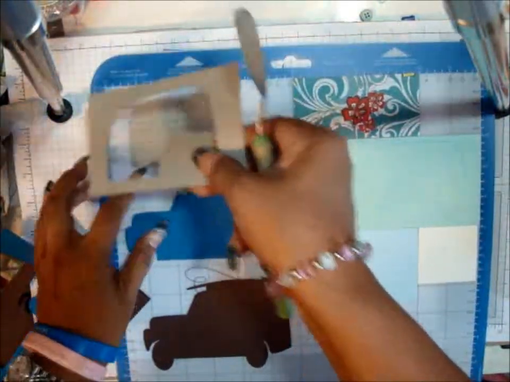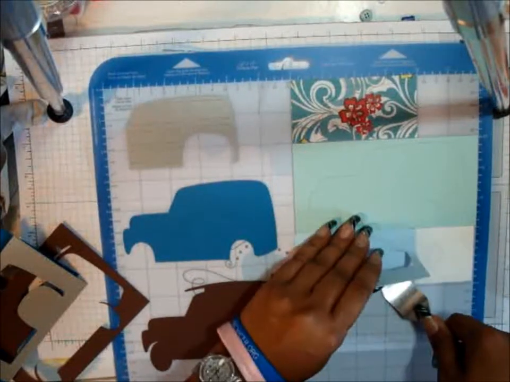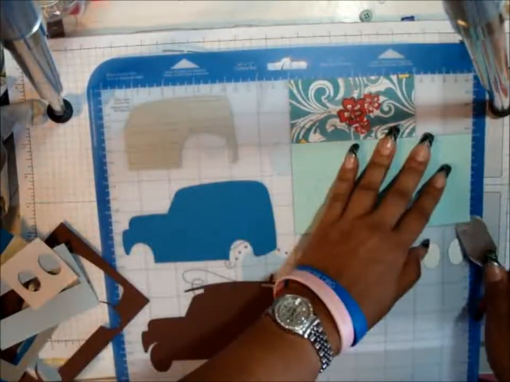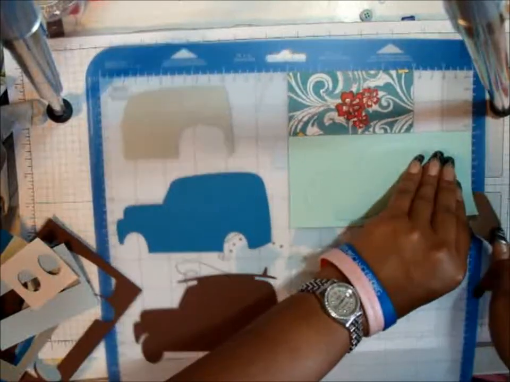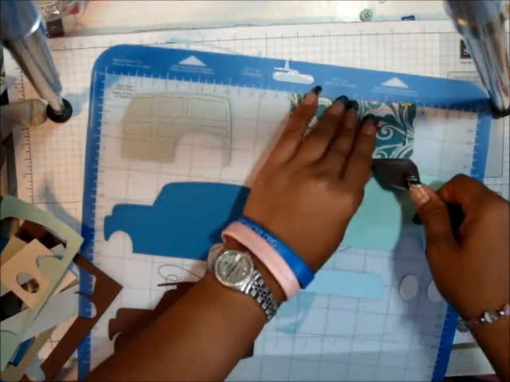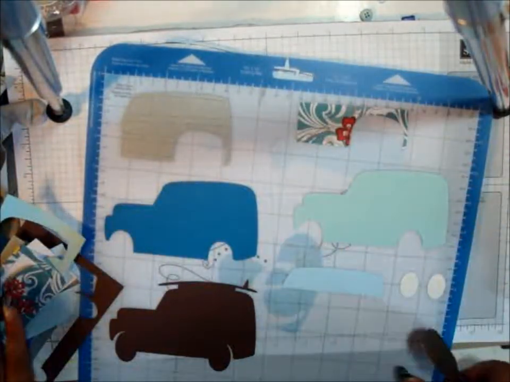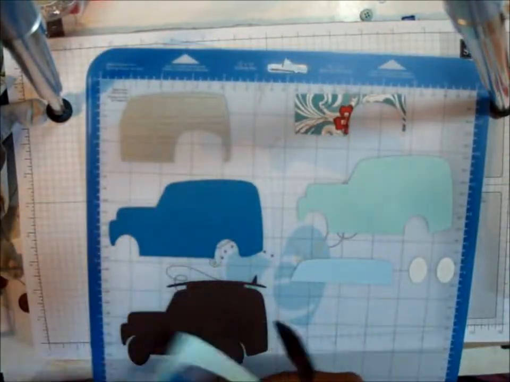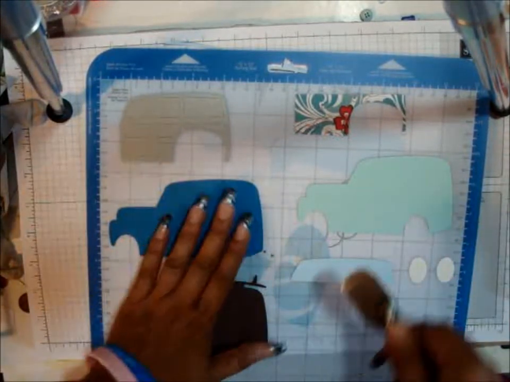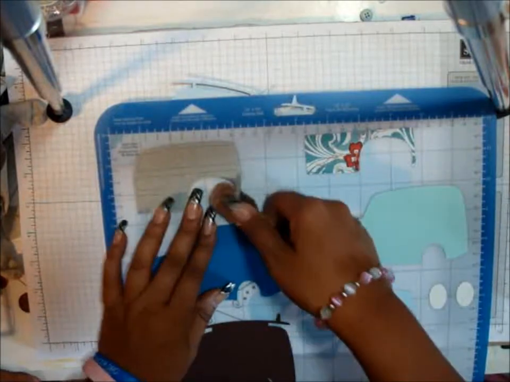I love the Eclipse machine because it does such a good job with cutting them off. And then now I can throw away these pieces, and then now I start taking off the main pieces that I need.